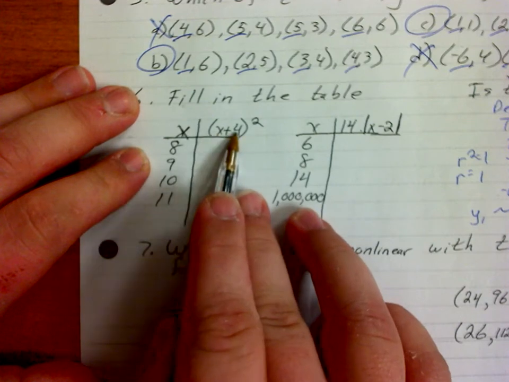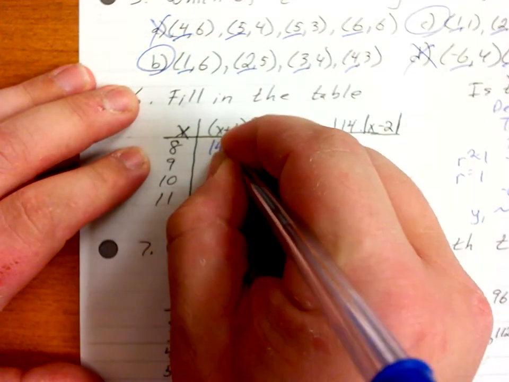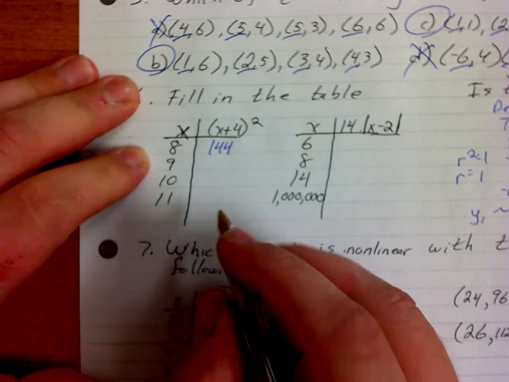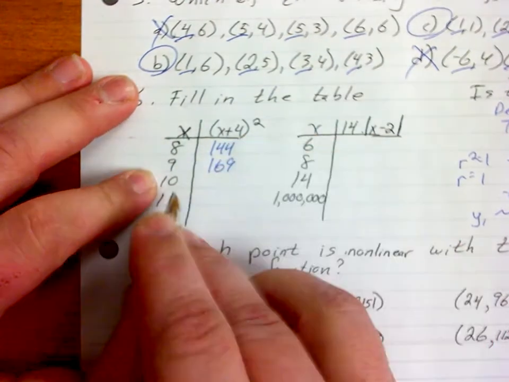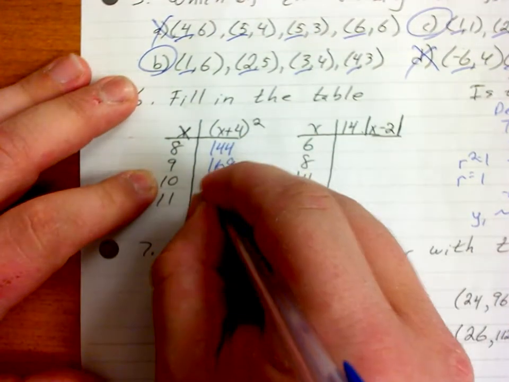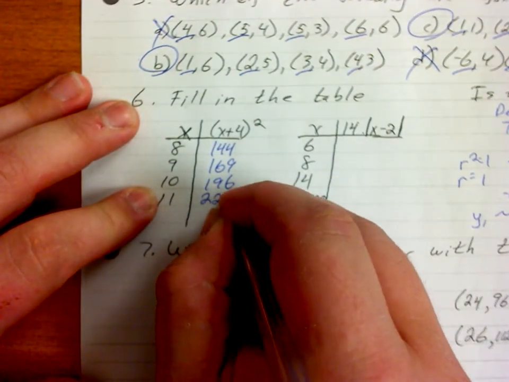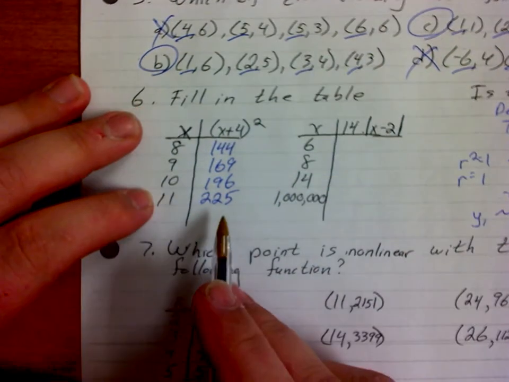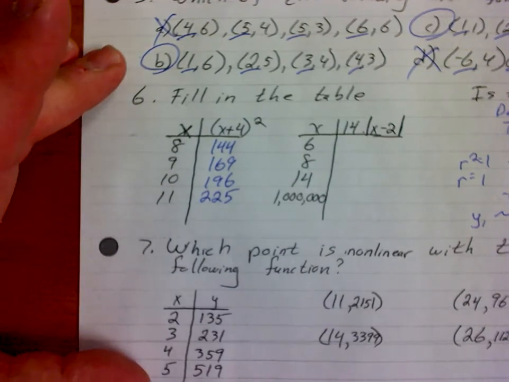You plug in 8 here, you're going to get 8 plus 4, which is 12. And then you'd square the 12 to get 144. Okay, and you can continue that. If you plug in 9 here, we should be getting 169. If you plug in 10, we should be getting 196. And if you plug in 11, we should be getting 225. Okay, and we can do those by hand, or we can continue to use the Desmos calculator.